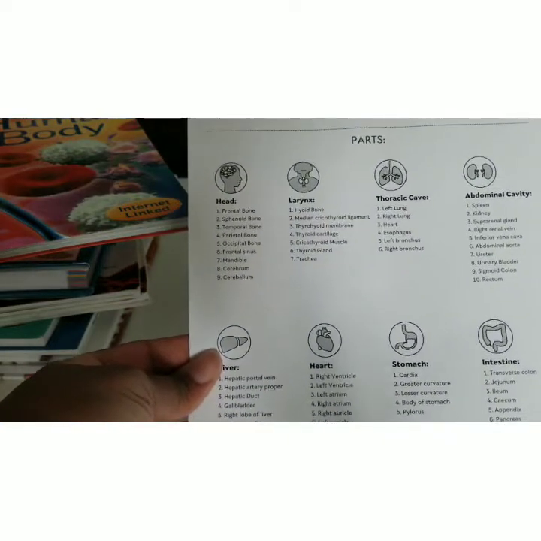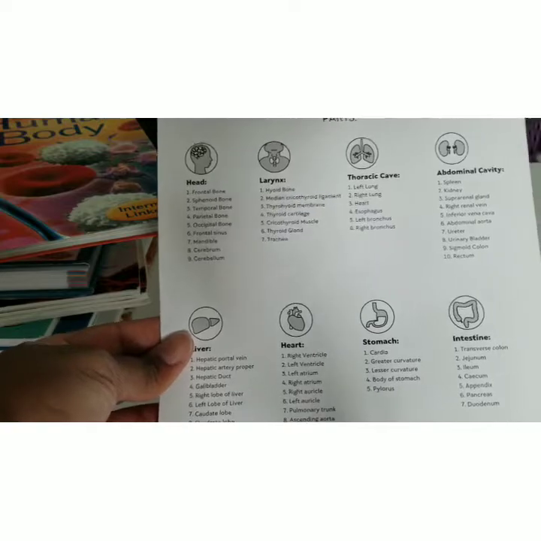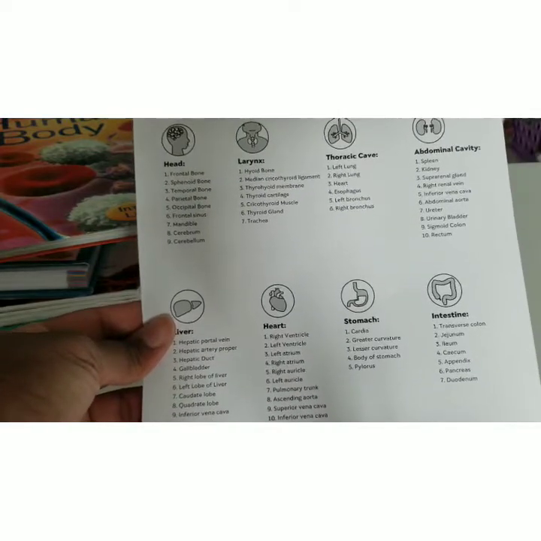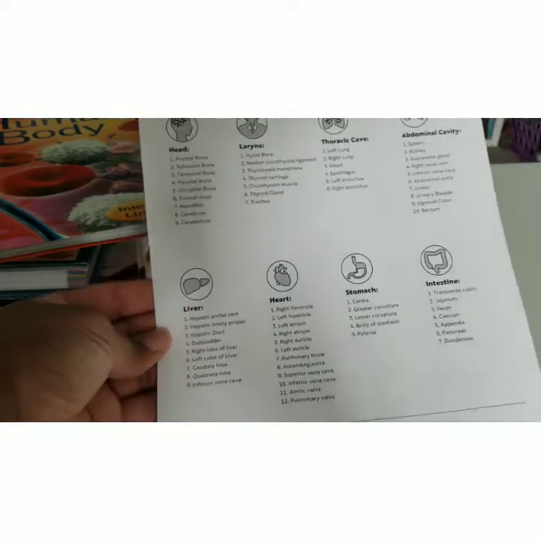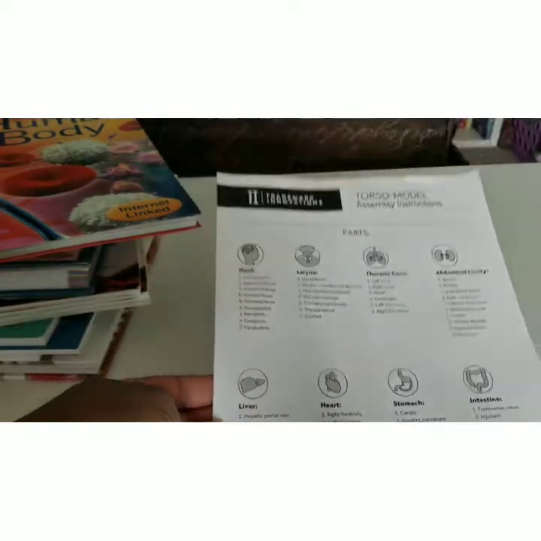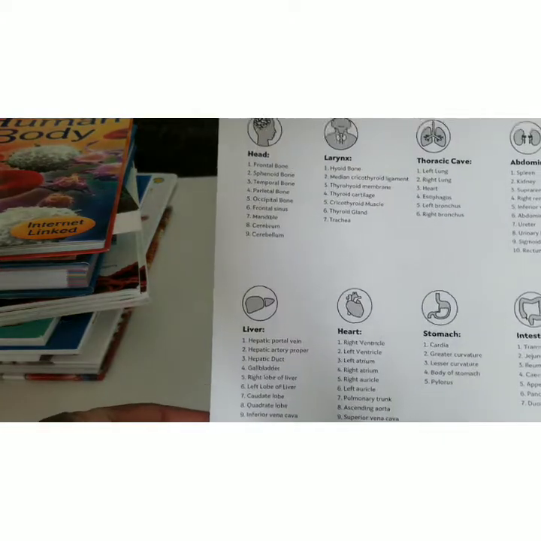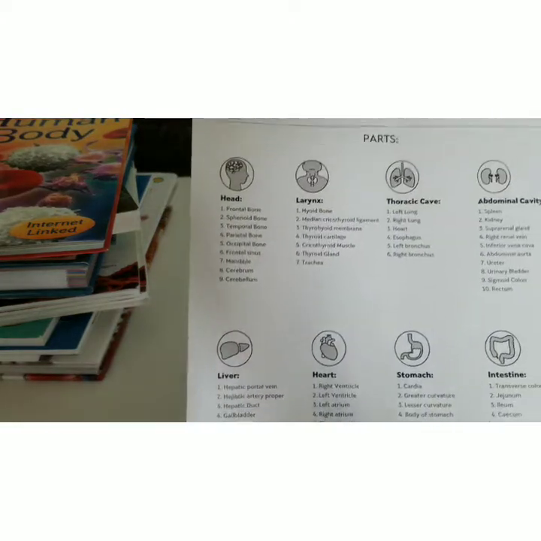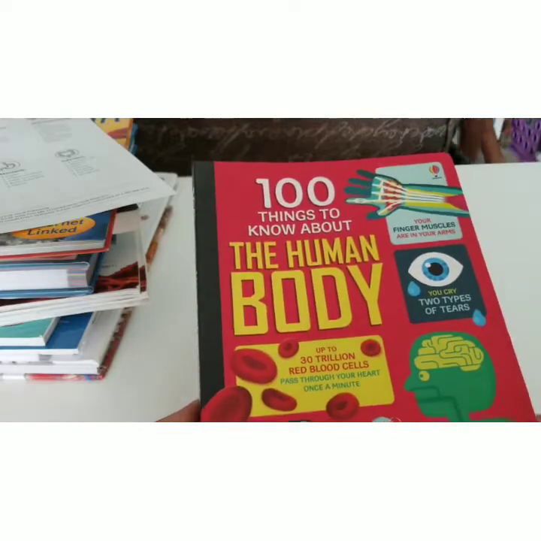So the human body that I was showing you earlier with the removable pieces, this is the parts that come with it, and every single piece in that item is actually numbered. So this goes along with it. Okay, another human anatomy book.